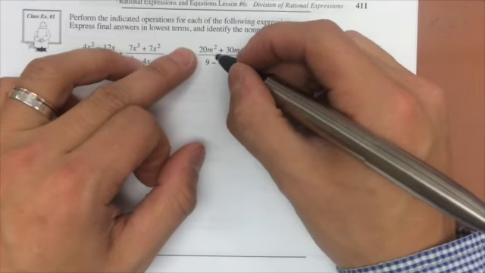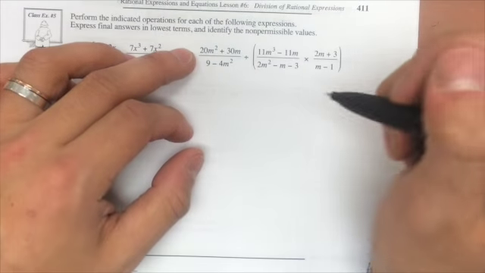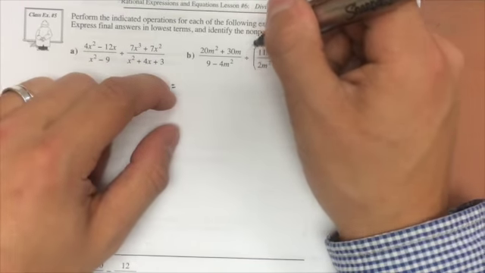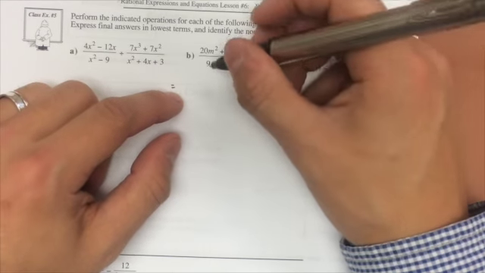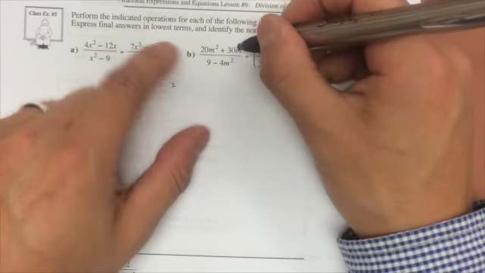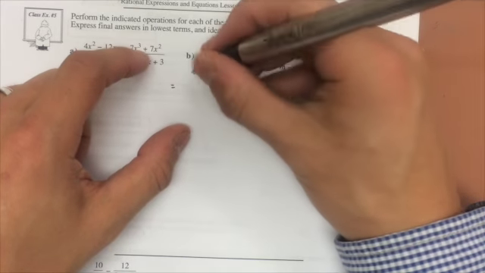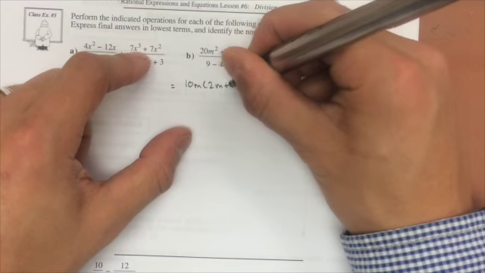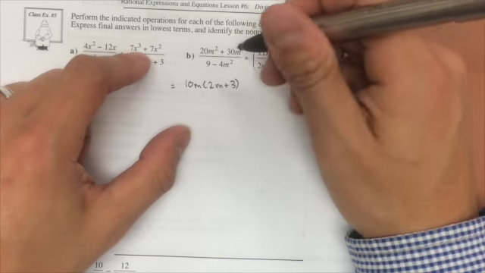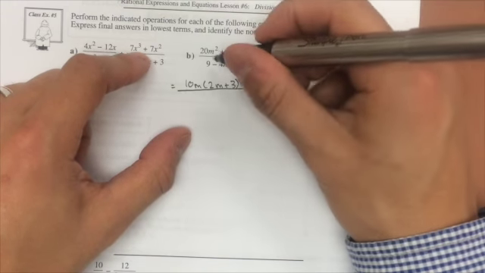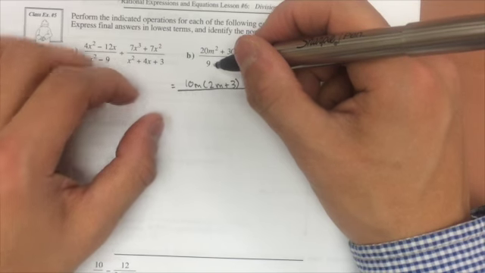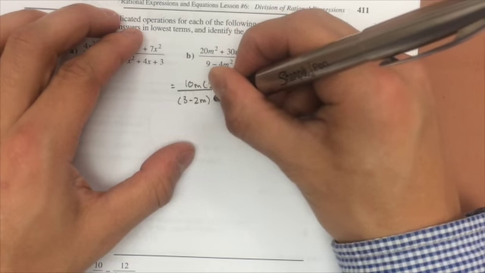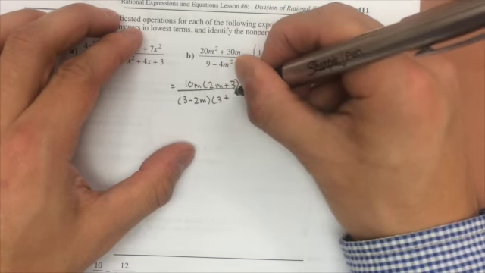First thing I want to do is start by factoring all my expressions. Make sure you leave yourself some room for this question. If I'm beginning by factoring, then looking at 20m squared plus 30m, I can factor 10m out of that. So that's going to be 10m times 2m plus 3, that's what I'm left with on the top. On the bottom, 9 minus 4m squared is a difference of squares, so that's going to give me 3 minus 2m, 3 plus 2m.